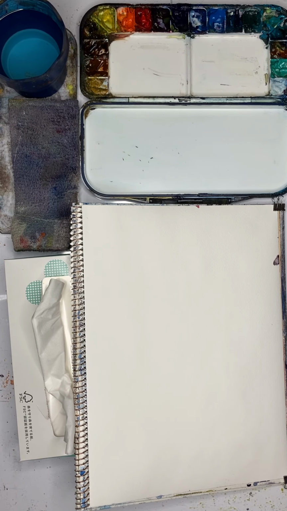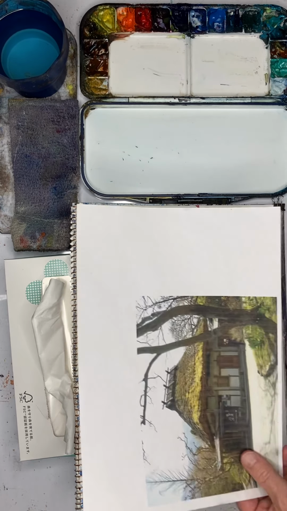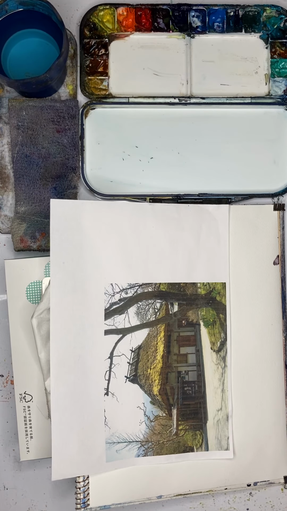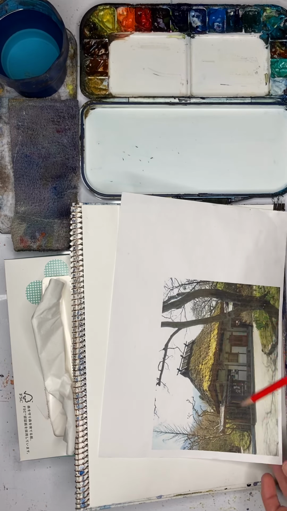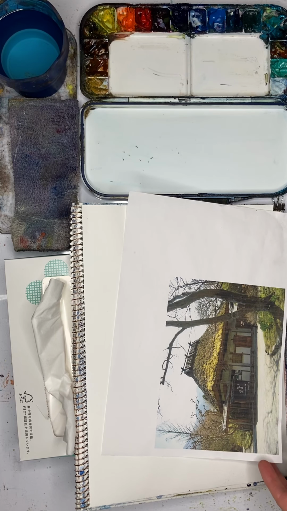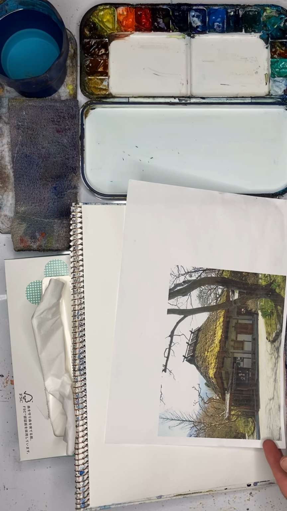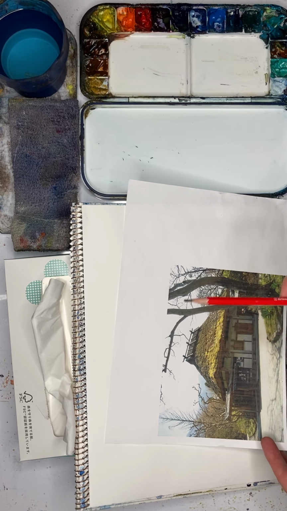Okay, so we're going to draw this building, and I have actually got a drawing that you can download, and with some carbon paper just trace it onto your paper. So if you're going to draw it freehand though, you just basically have to simplify everything. The most important objects are these two, the tree and the building.